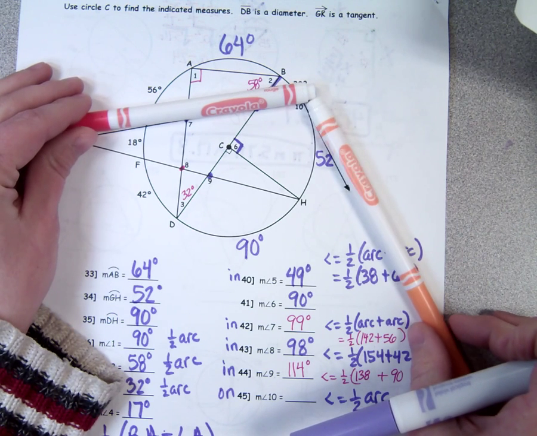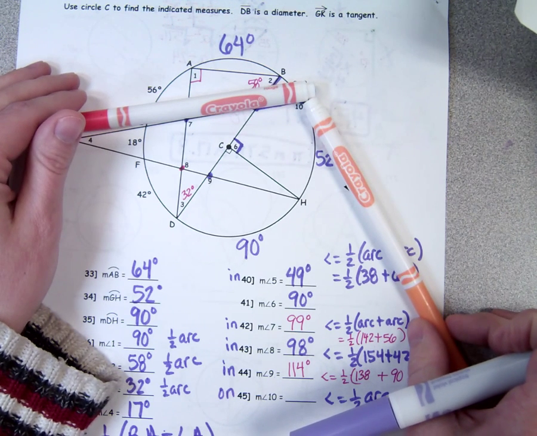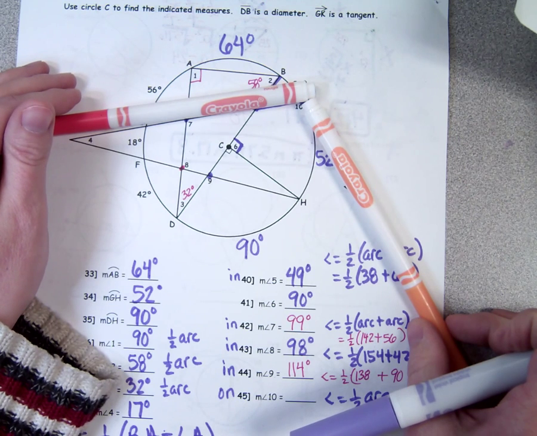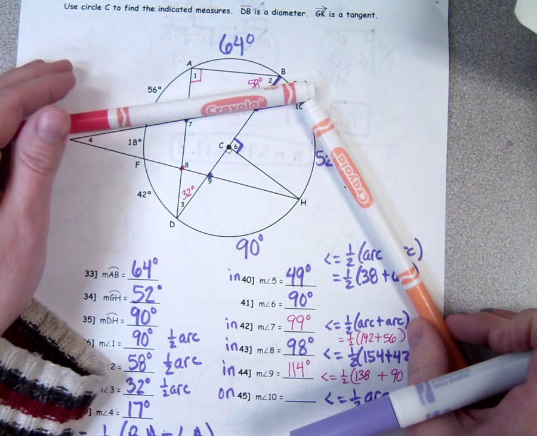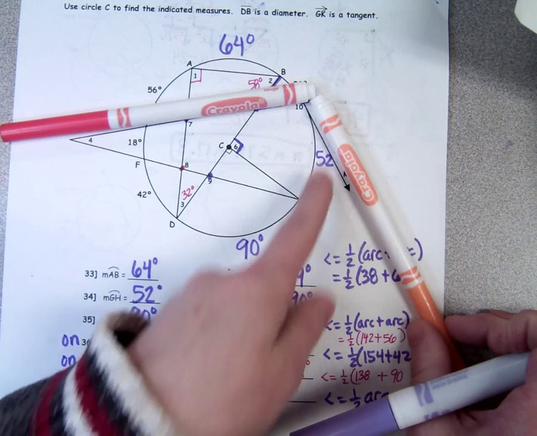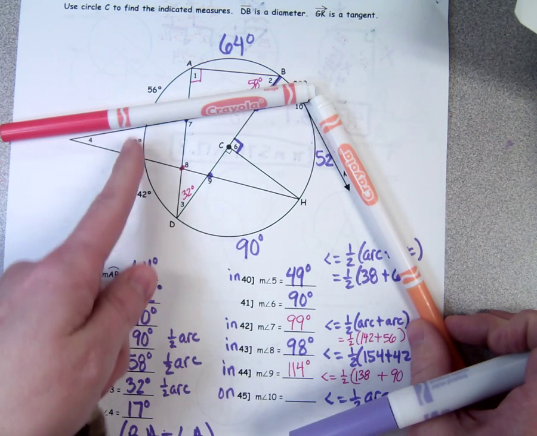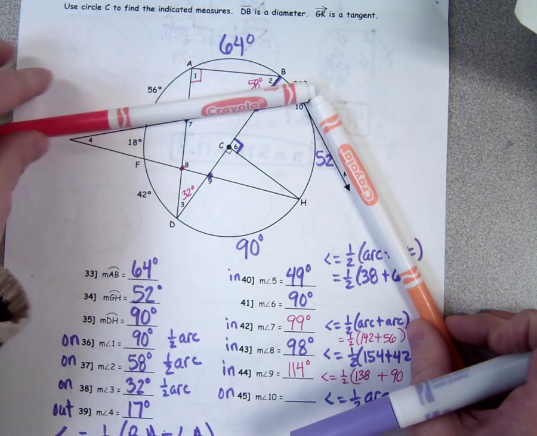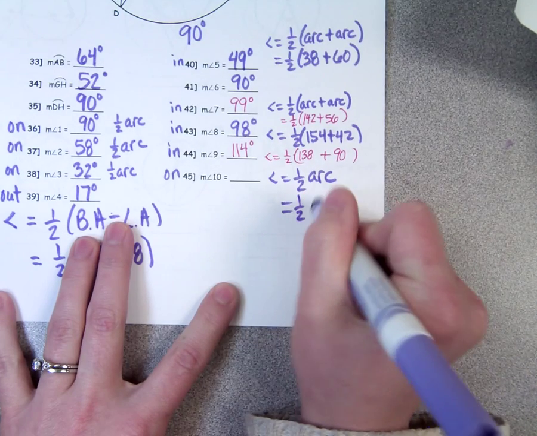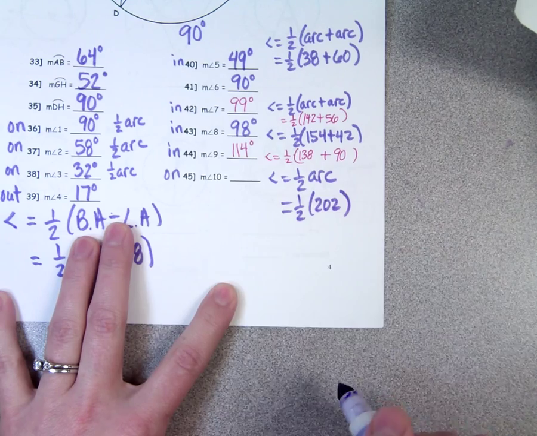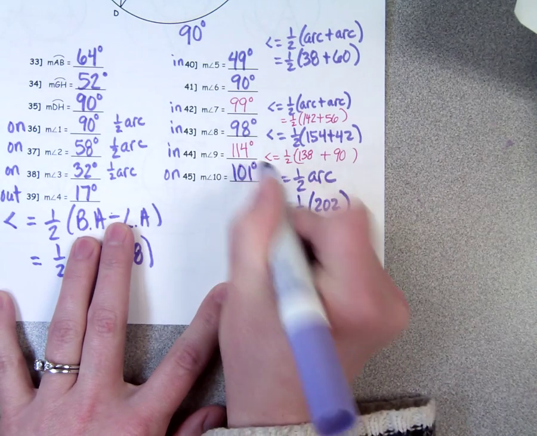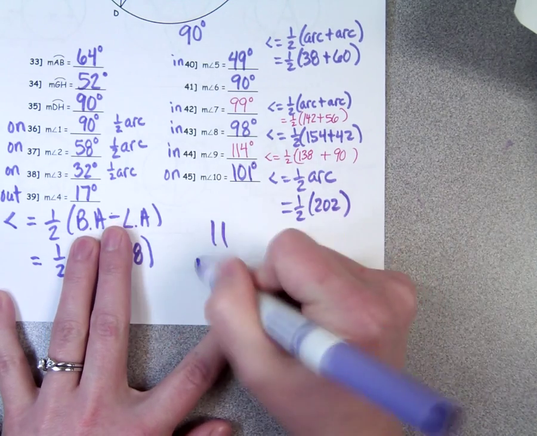So it is half of, can you tell which ones? The 52, the 90, the 42, and the 18 added together. So I need to add the 52, the 90, the 42, and the 18. And if I do that, that makes 202. So this is half of 202, which is 101. And there it is. Smiley face.